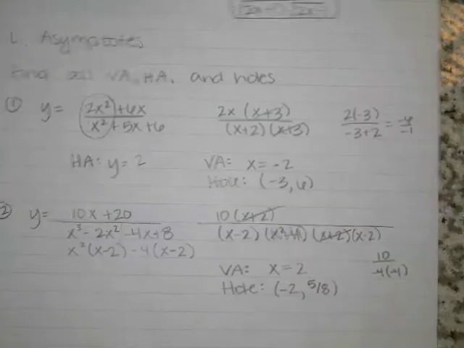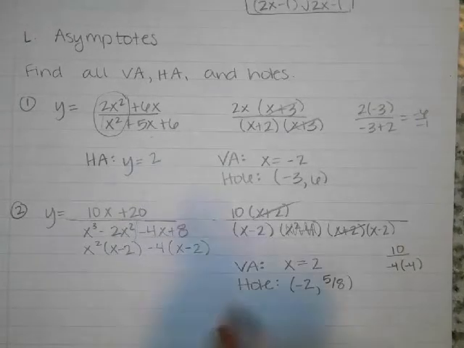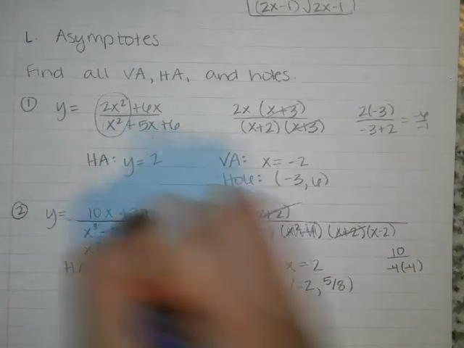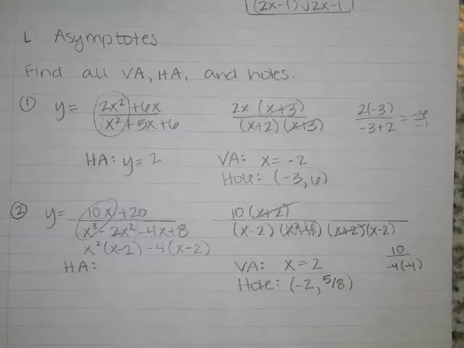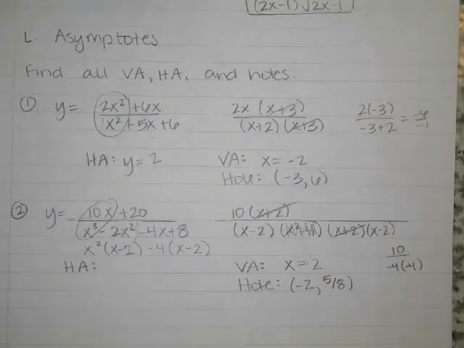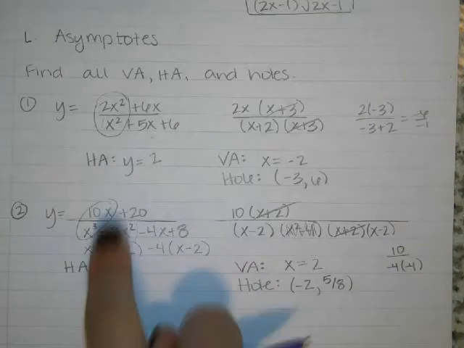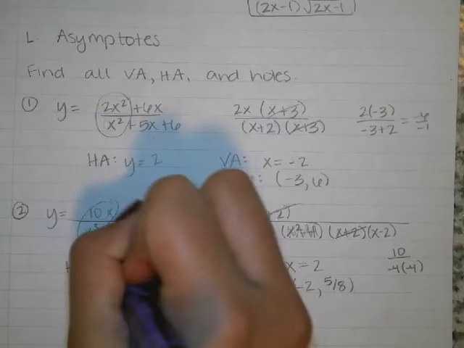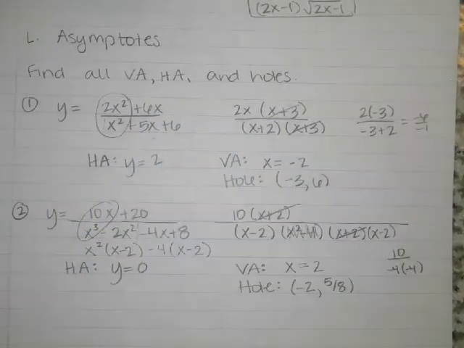Okay. And then over here, we're going to determine what the horizontal asymptote is. So I'm looking at the terms with the highest degree, or the highest exponent, to determine the degree of the numerator and denominator. The numerator has a smaller degree than the denominator, so that means that the horizontal asymptote is y equals 0.